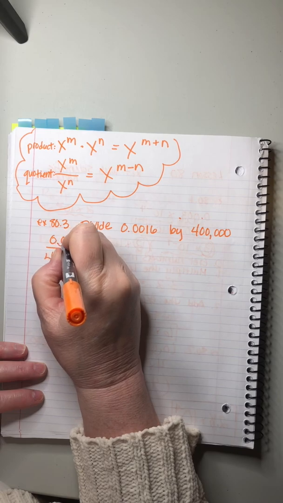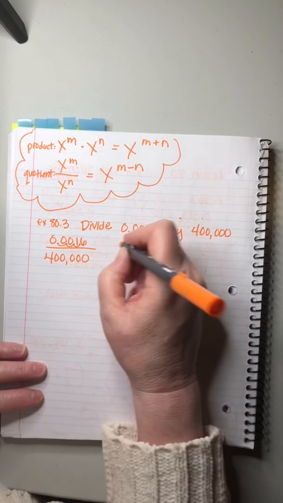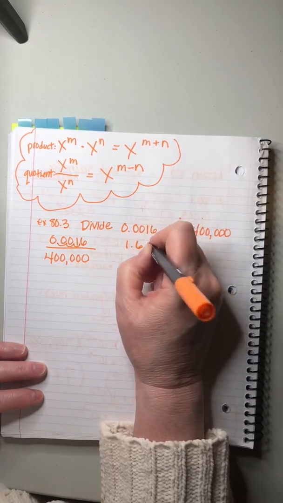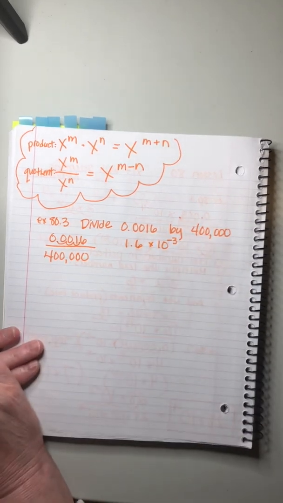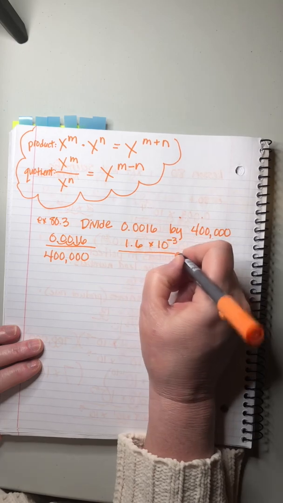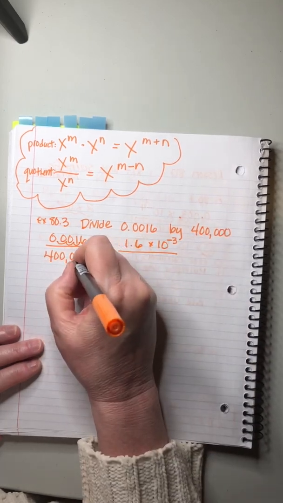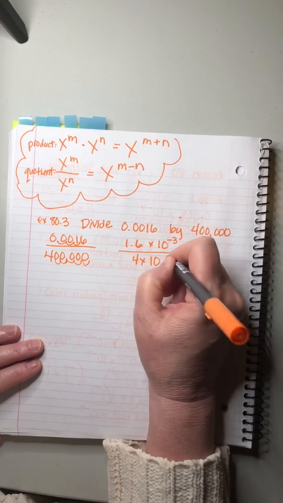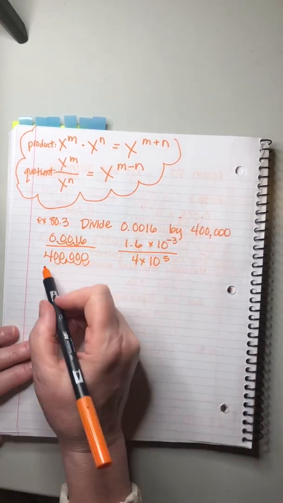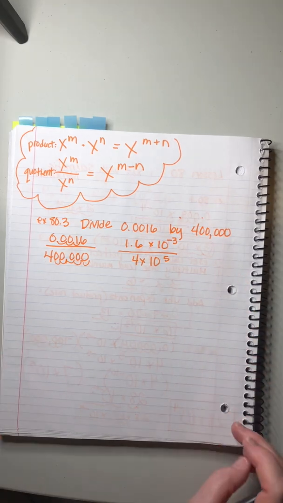This one will need to move 1, 2, 3 times. So it will be 1.6 times 10 to the minus 3. This, 1, 2, 3, 4, 5, is 4 times 10 to the 5th. Positive because we want the 4 to get bigger as we go back.